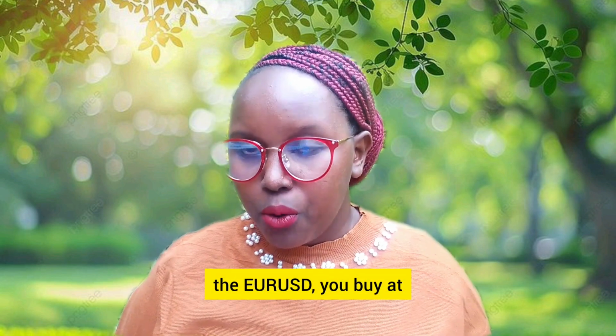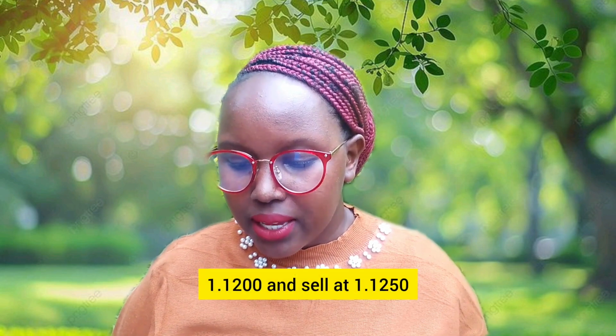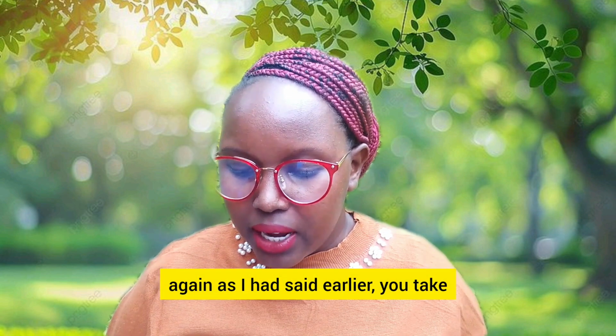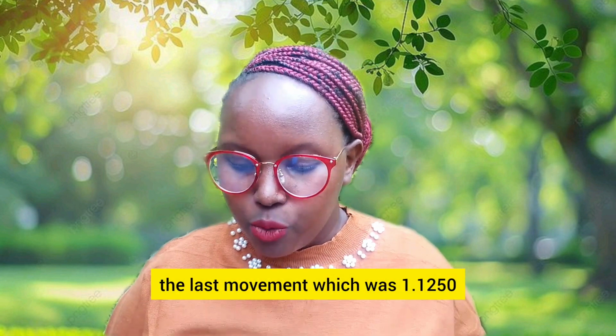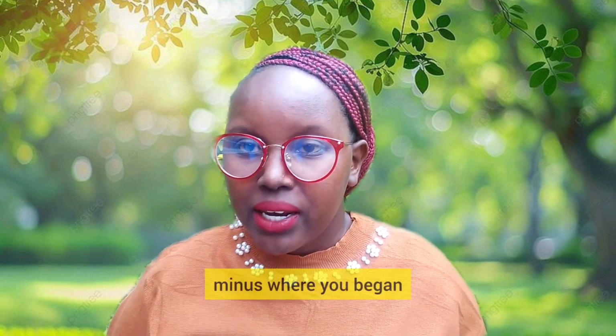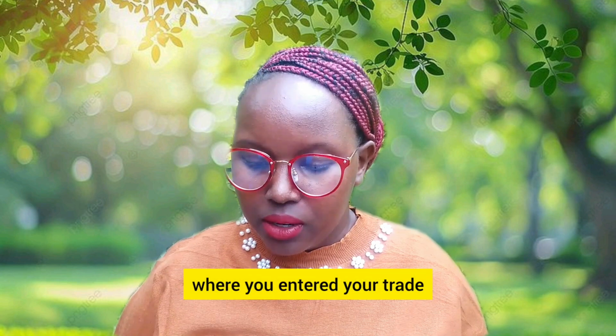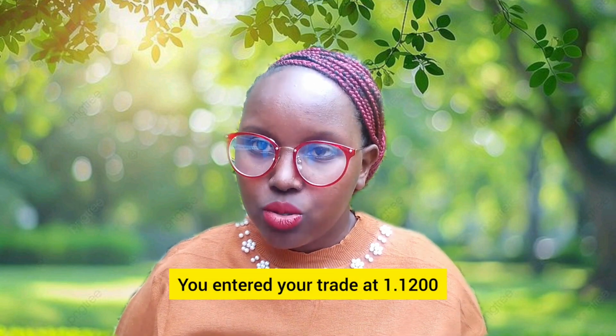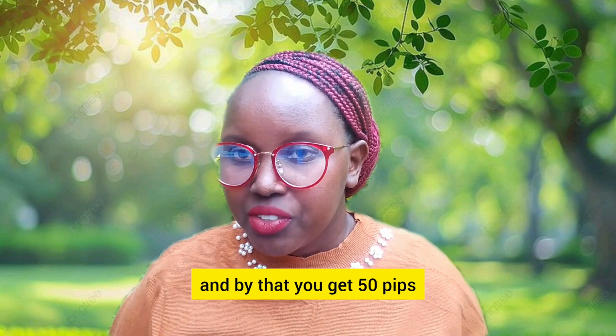So now you know pips are the heartbeat of forex trading. Every gain or loss, every decision, every calculation comes down to a pip. I'd like to give another example on calculating your pips. You are calculating EUR/USD. You buy at 1.1200 and sell at 1.1250. As I said earlier, you take the last movement, 1.1250, minus where you entered your trade, 1.1200, and by that you get 50 pips.